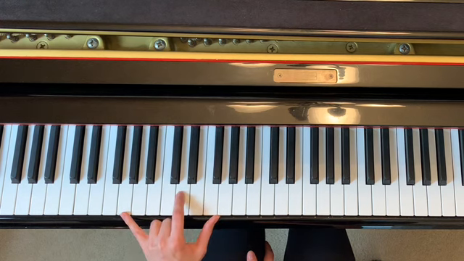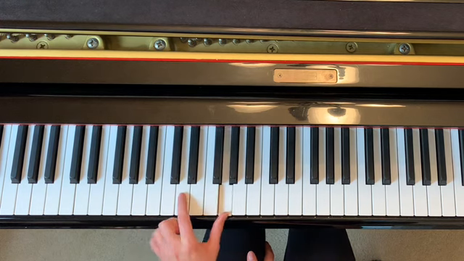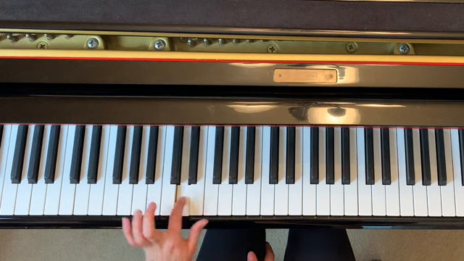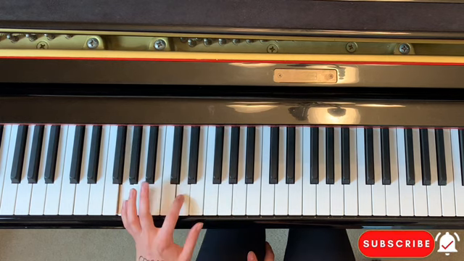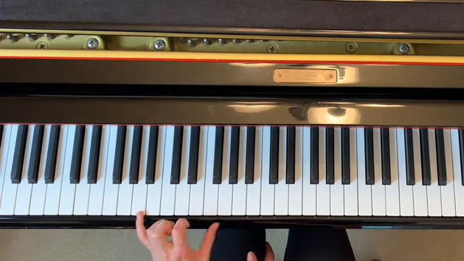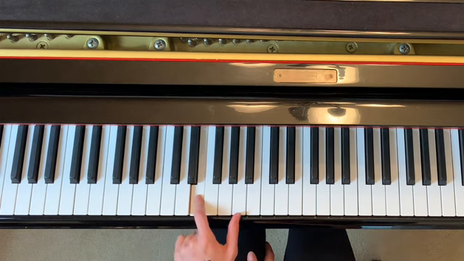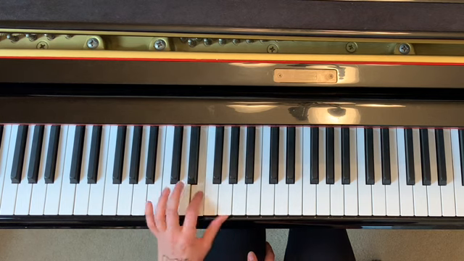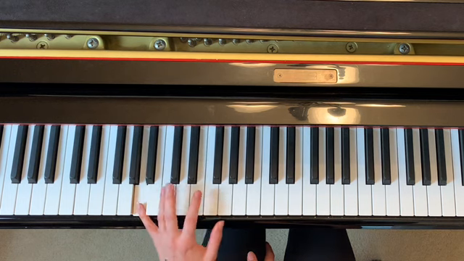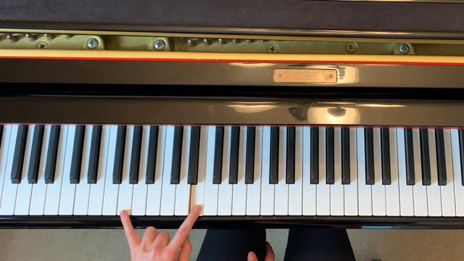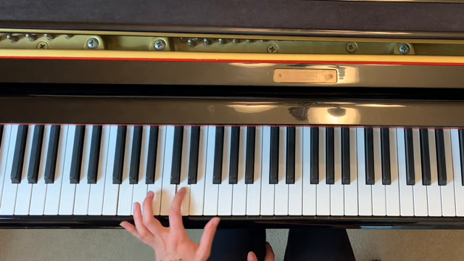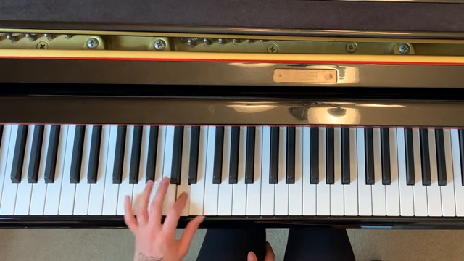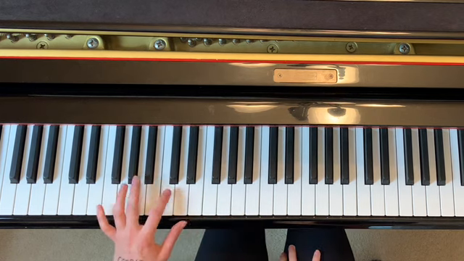Pinky on G, pointer finger on D, thumb on G, and you go 6 times, starting from the bottom. 1, 2, 3, 4, 5, 6. Move up to pinky on A, pointer finger on E, thumb on A, and you go 1, 2, 3, 4, 5, 6. Back down to this one. G, D, and G. 1, 2, 3, 4, 5, 6. So that goes throughout the entire part.